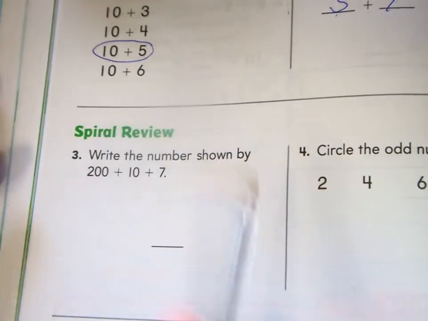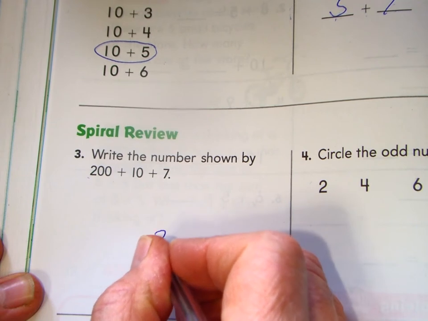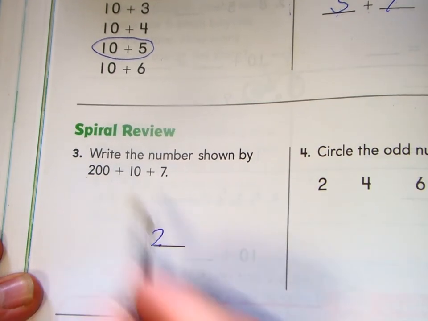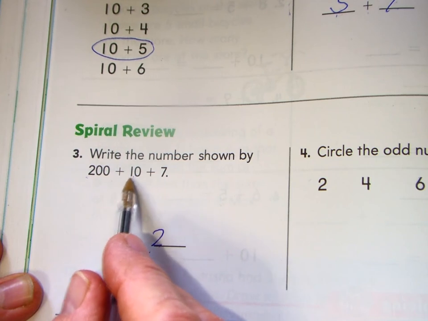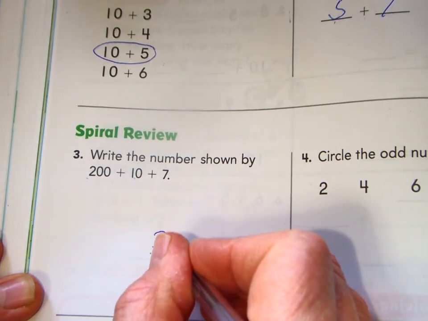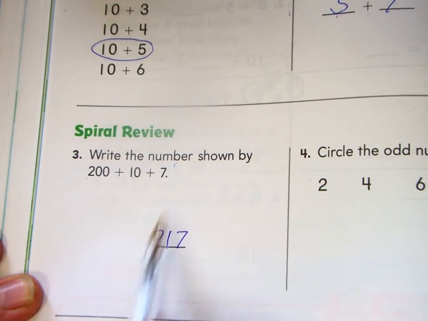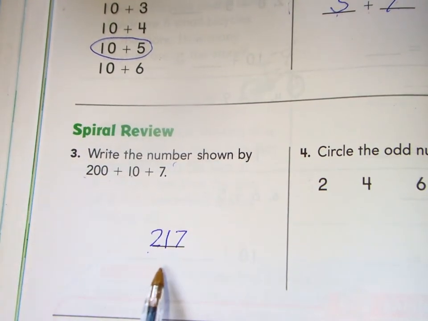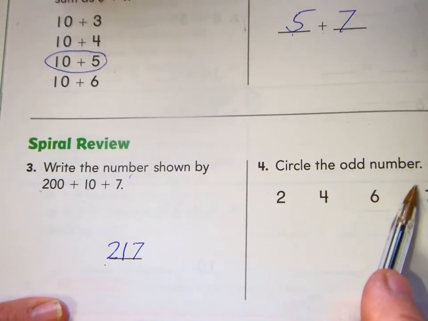Es muy fácil, porque 200 is 2 centenas. 200 is 2 hundreds. 10 is una decena. 10 is 1 ten. And 7 ones. 200 plus 10 plus 7 is 217. That's really simple. It's muy fácil. Circle the odd number. Ugh.